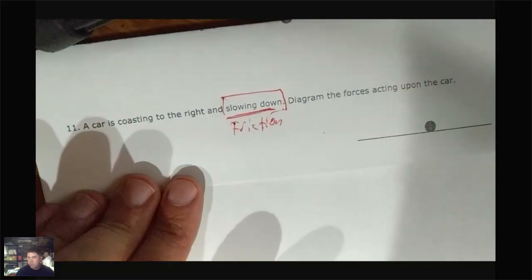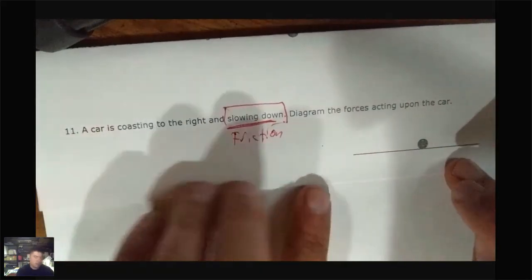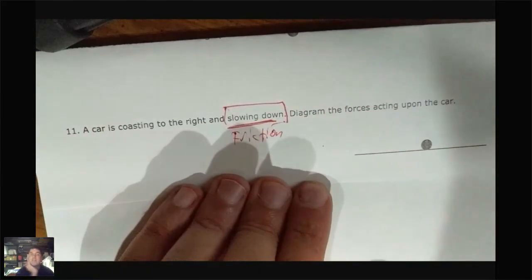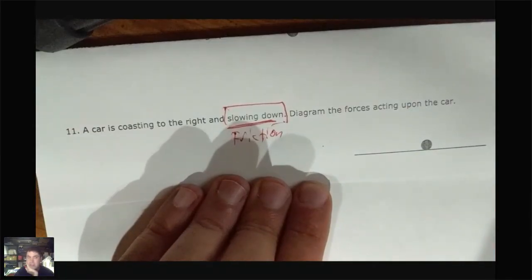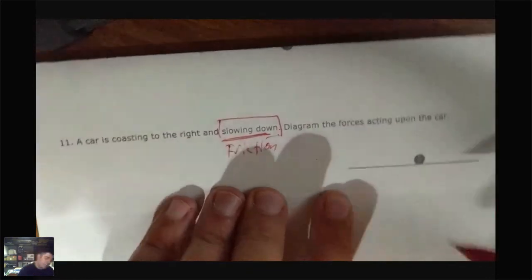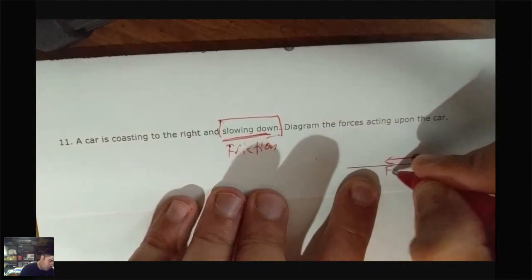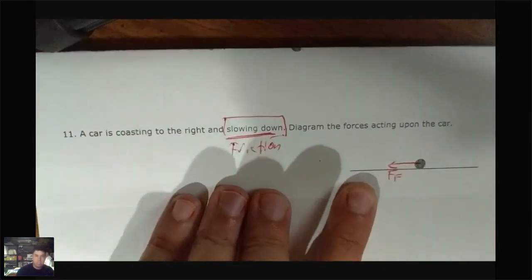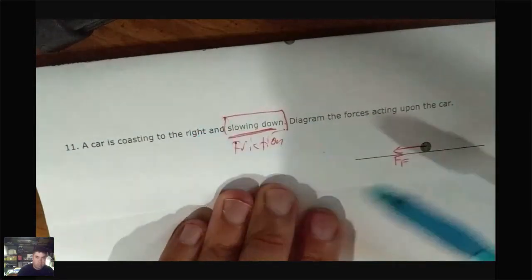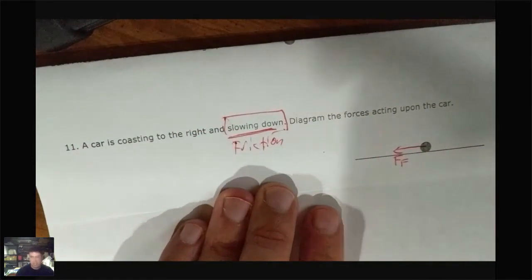Which way would that friction point? To the left or to the right? Or up or down, I guess. Yeah, it's got to go to the left. Friction always goes opposite the direction we are moving. So in this case, the car is going to the right. Friction must point to the left.